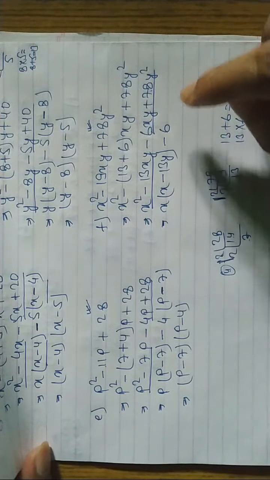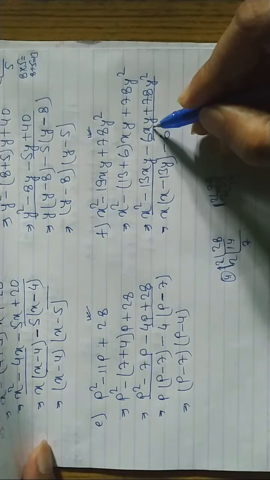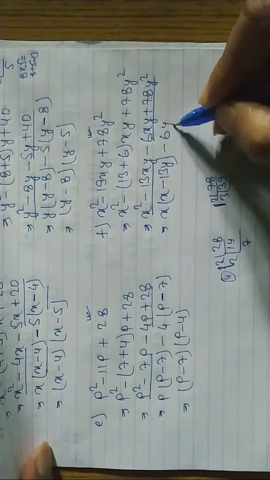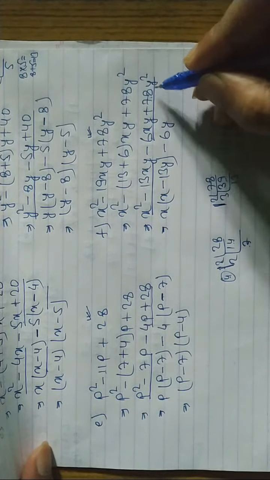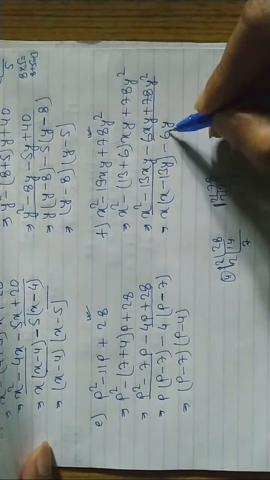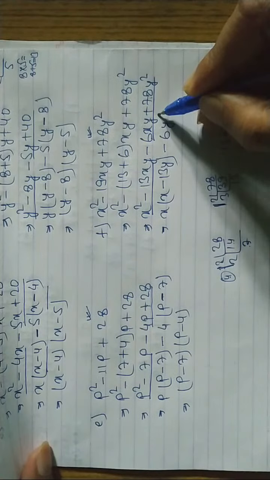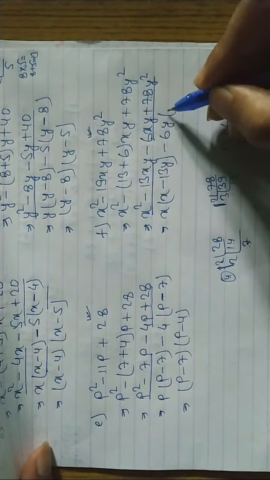Common 6, because 6 table gives 6 and 78. Now here is xy, here is y square, so the common is y; we take the smallest one. X we cannot take common because x is not in y square, so 6y is common. What is remaining here? 6y already common, here is x, so x.